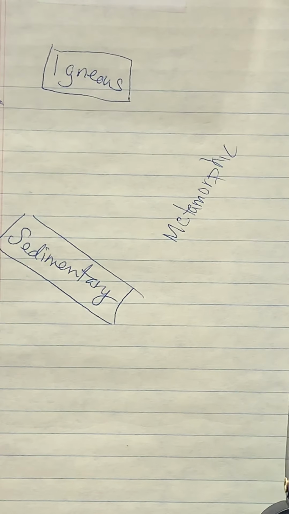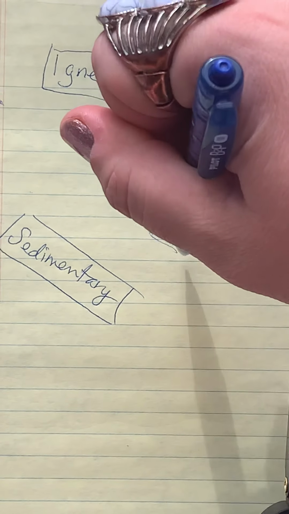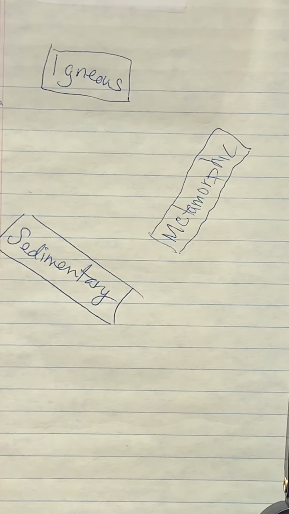That is the hardest one to write. Metamorphic rocks. And metamorphic rocks form when pre-existing rocks are subjected to higher temperatures and pressures. So that's fun. But the Earth's history is really long, right? Earth has been around for 4.5 billion years.